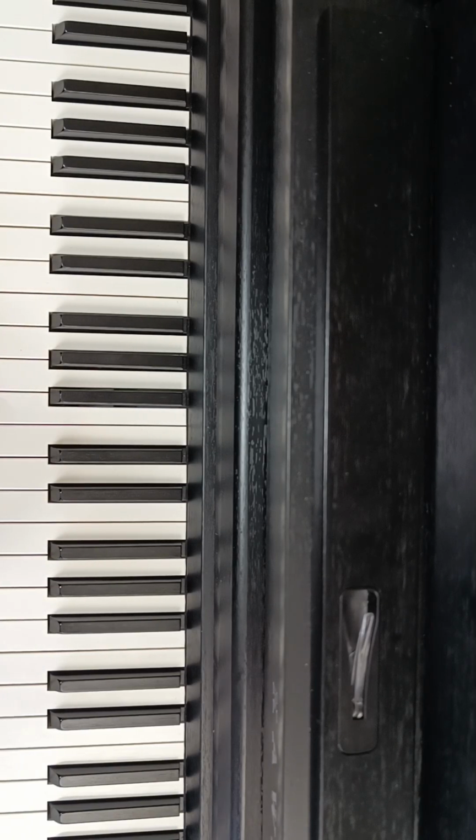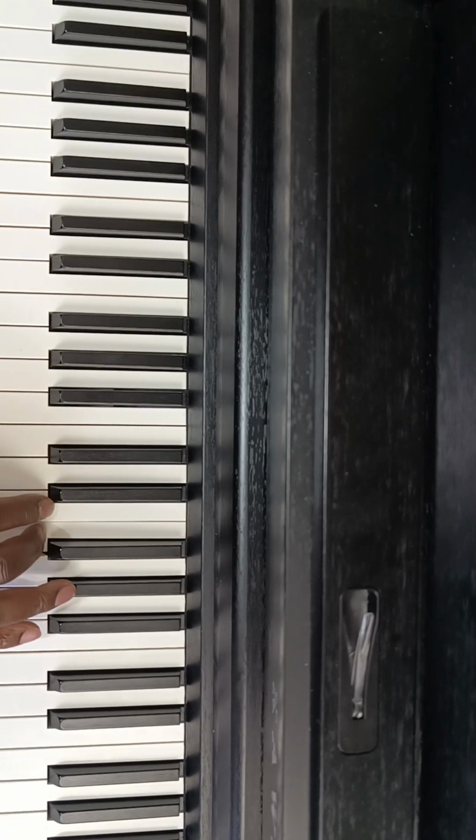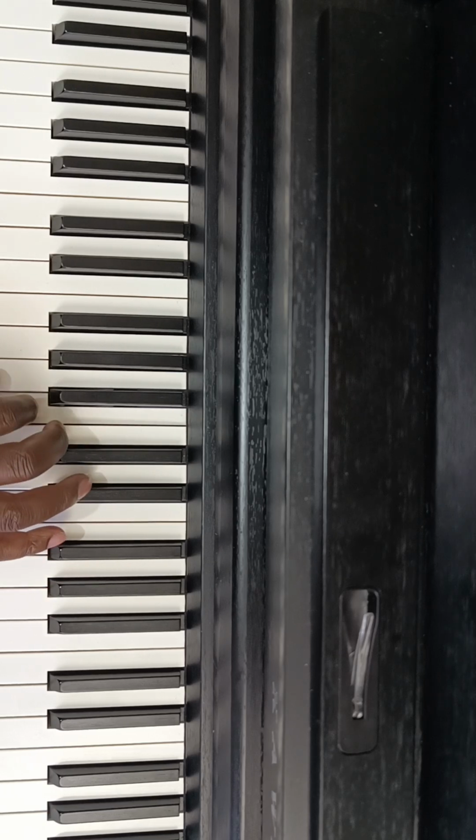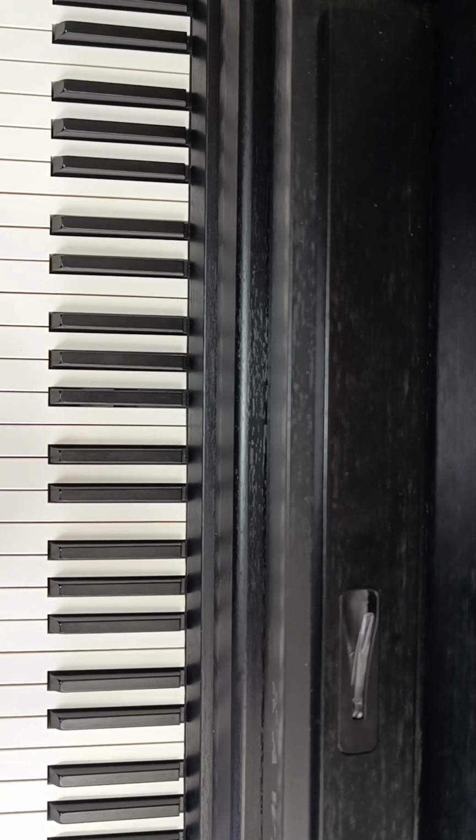Is that clear for you? Let me just play that once again so you can see it. So this is the harmonic minor. There we have it. It's also interesting to know what it sounds like, because that's also going to be important when you're listening to music.